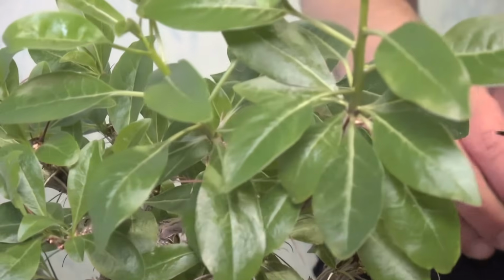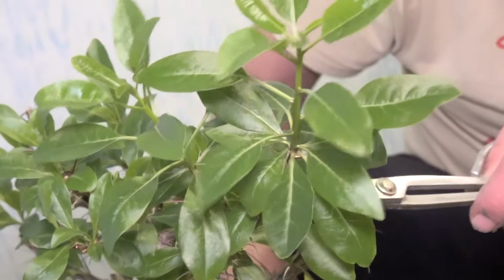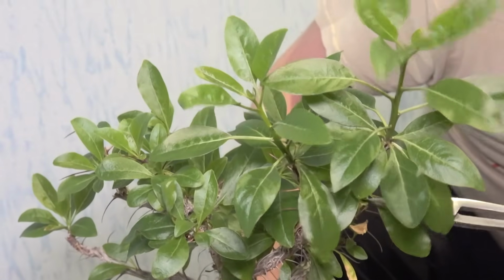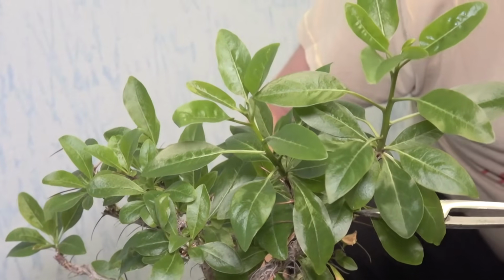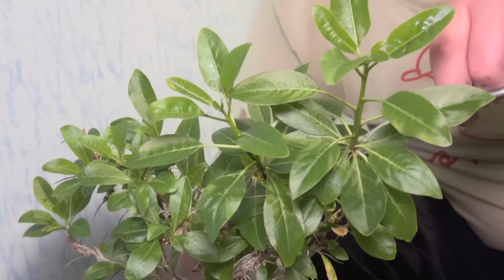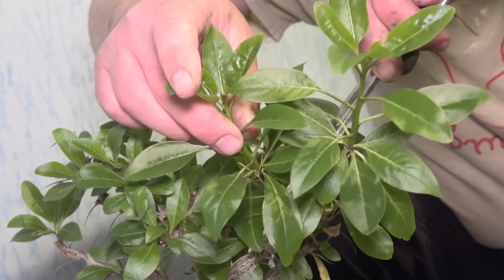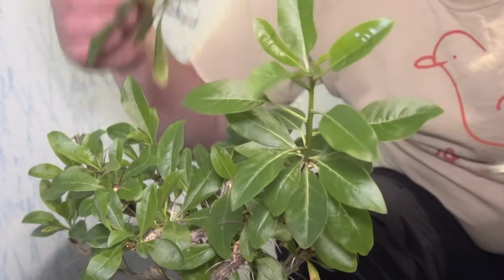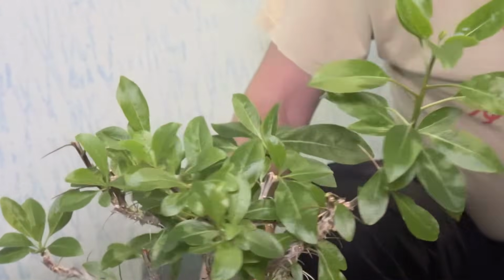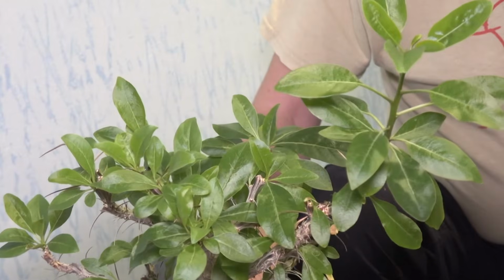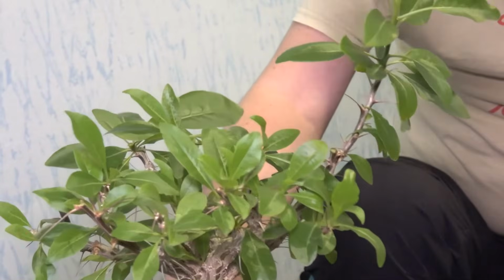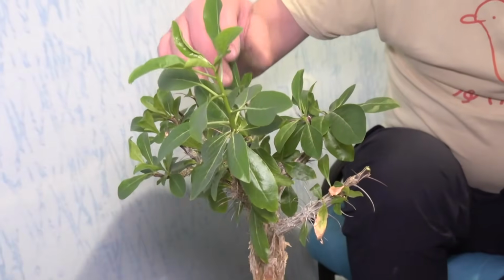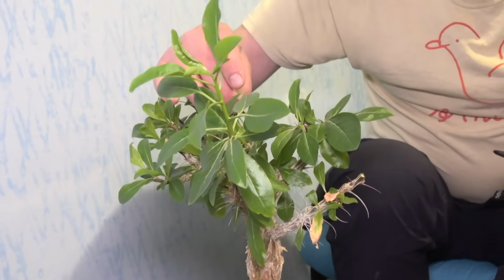And this branch is kind of too long. I have here one thorn to the side. I have here one dormant bud, but I think that is too long. I have here one thorn, so I will use that. So I will cut just above that. And let me see. This is kind of too long.